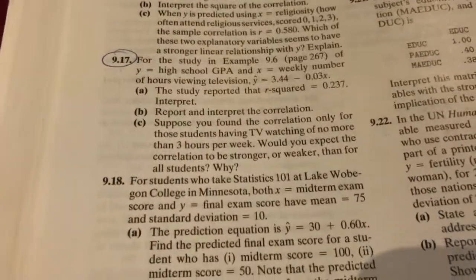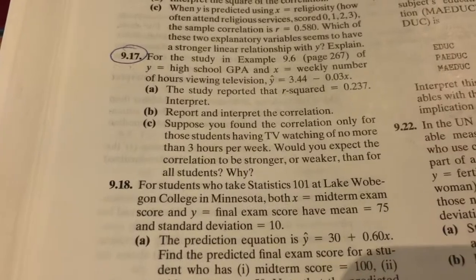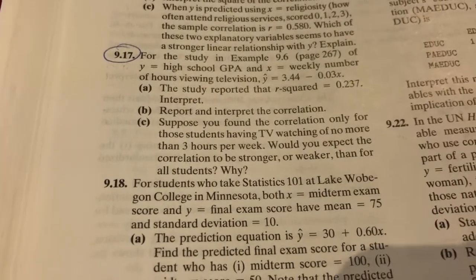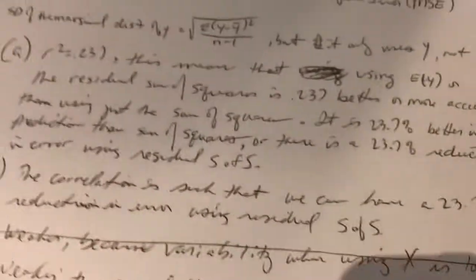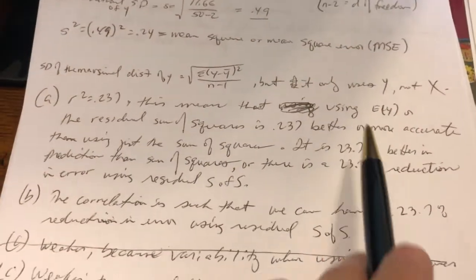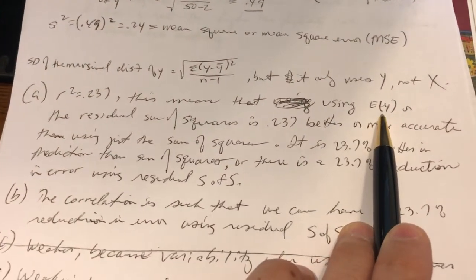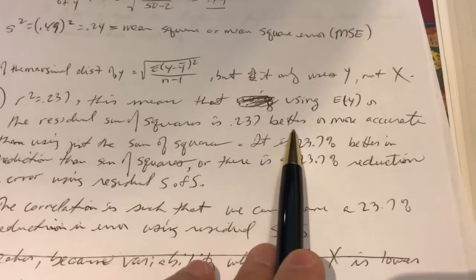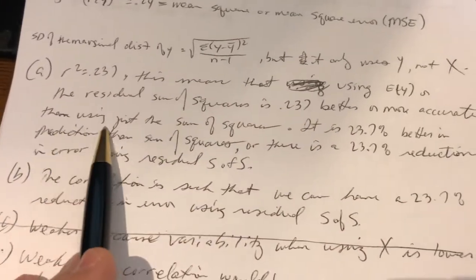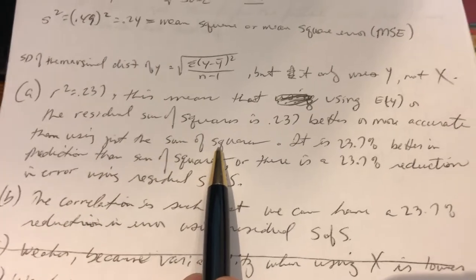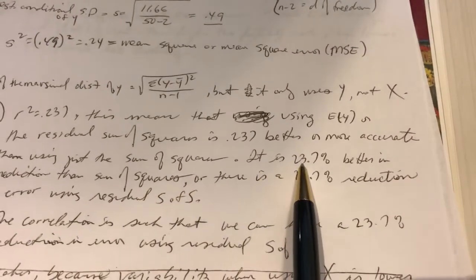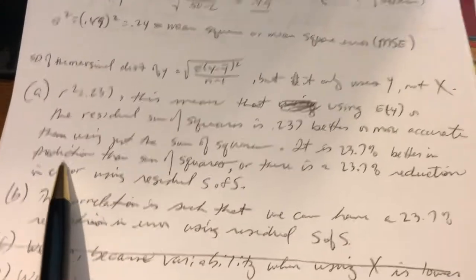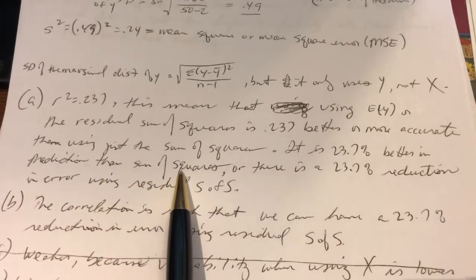What the r squared says, and I looked it up in the chapter here, is that using the residual sum of squares is 0.237 better or more accurate than just using the sum of squares. So it is 23.7% better prediction than the sum of squares.